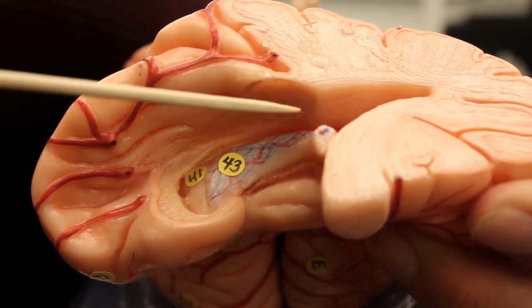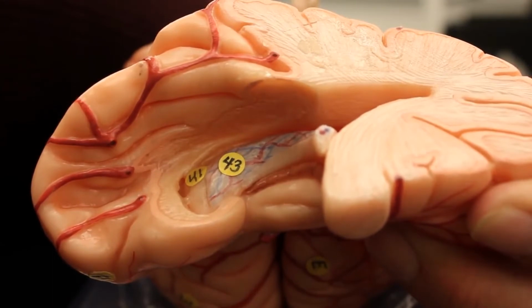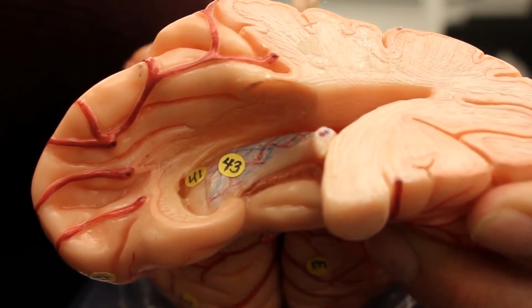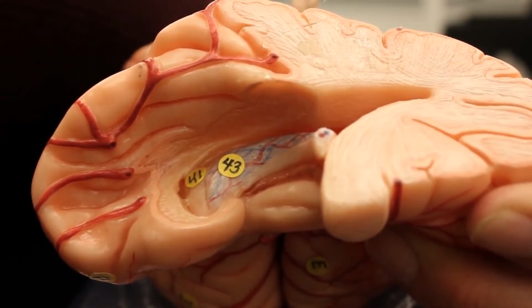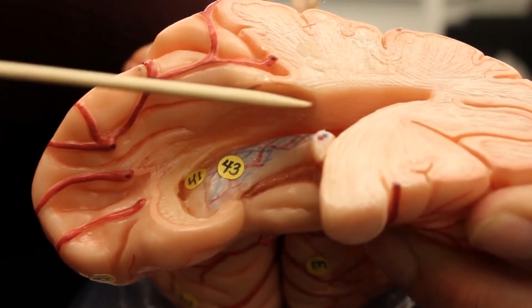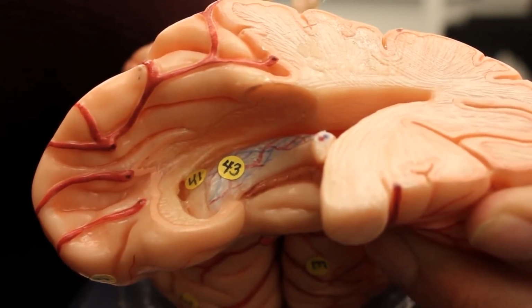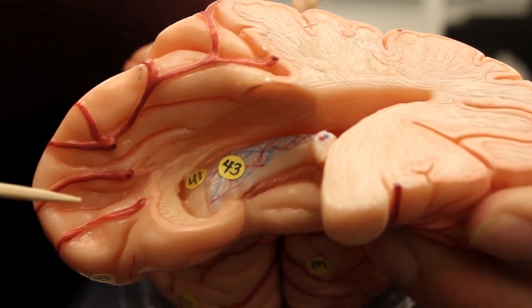So 43 right there, all of this red and blue-like structure, you usually find this in the roof of the lateral ventricle, or you can find it within the roof of the third ventricle, or even the fourth ventricle, and that's called the choroid plexus. It's what makes the cerebrospinal fluid. We'll talk about that in physiology when we talk about glial cells.